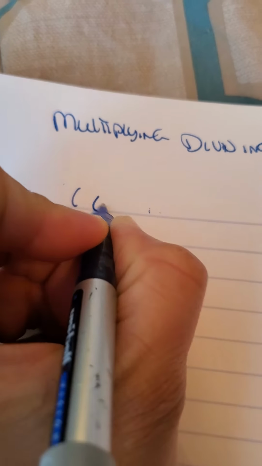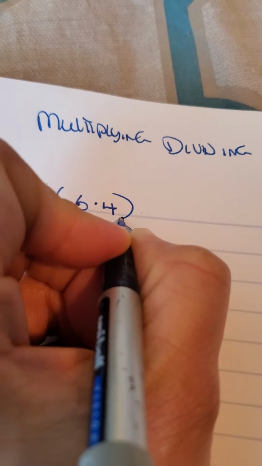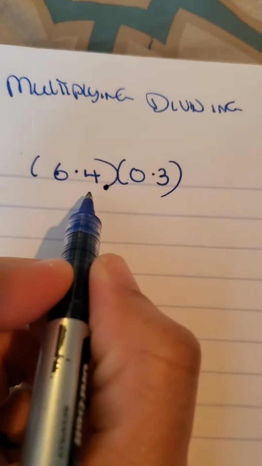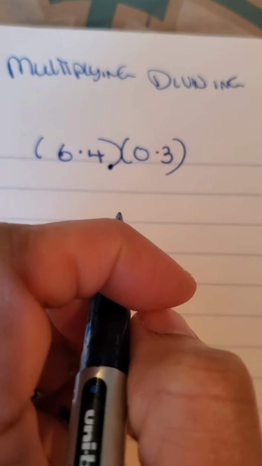Now, what does all of that fancy stuff mean? So let me demonstrate. You're asked to find the product of, and I'm going to pick some simple ones just for demonstration, 6.4 and 0.3. We would actually say this as 6 and 4/10, and this is just 3/10, right? So I'm advising, listen, treat them like whole numbers.